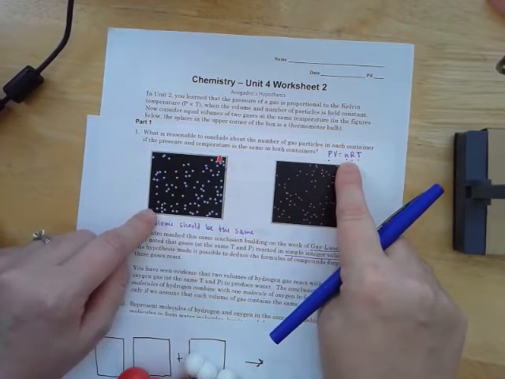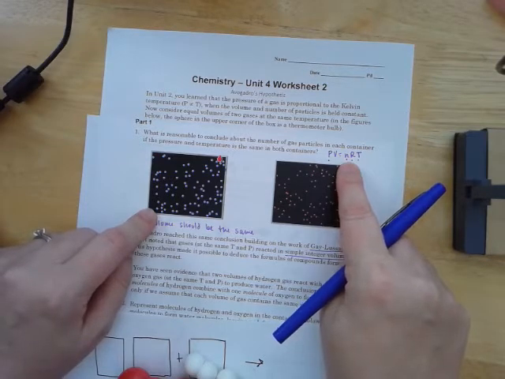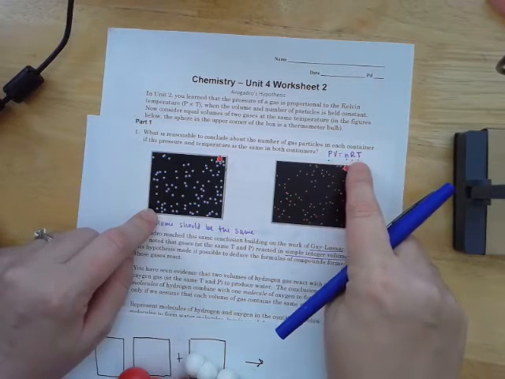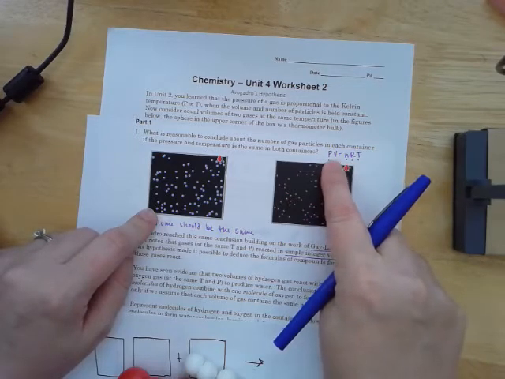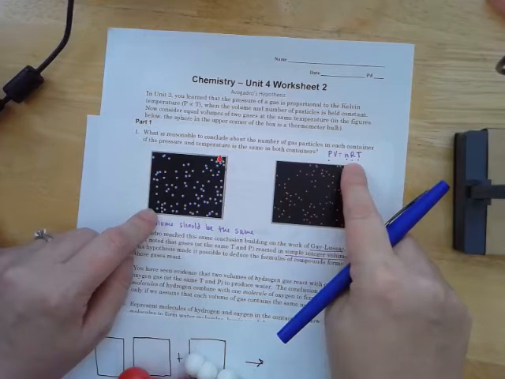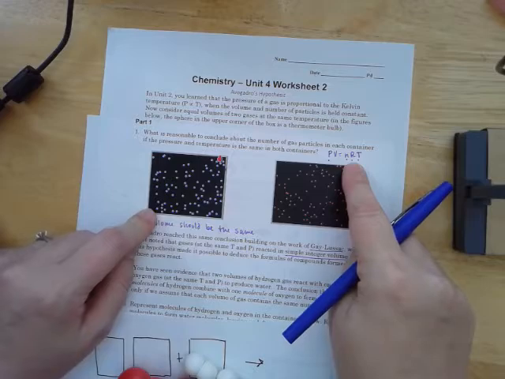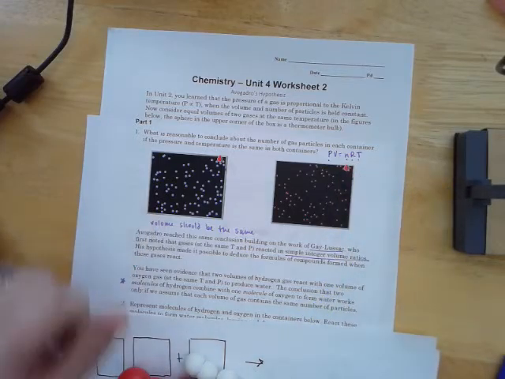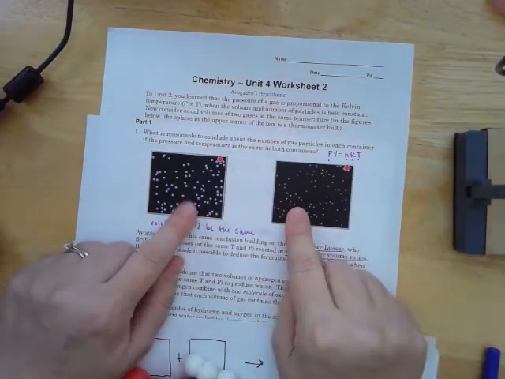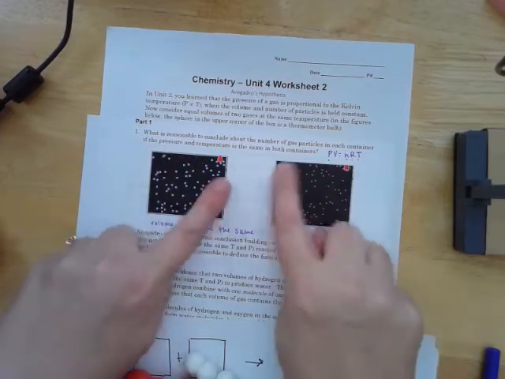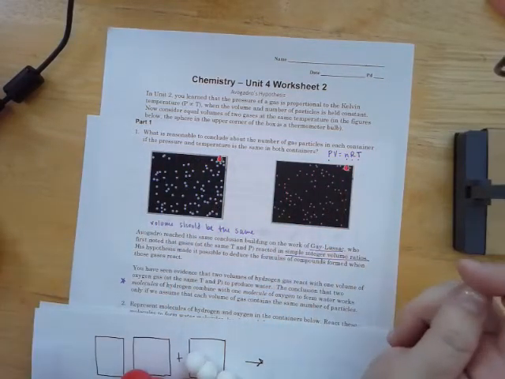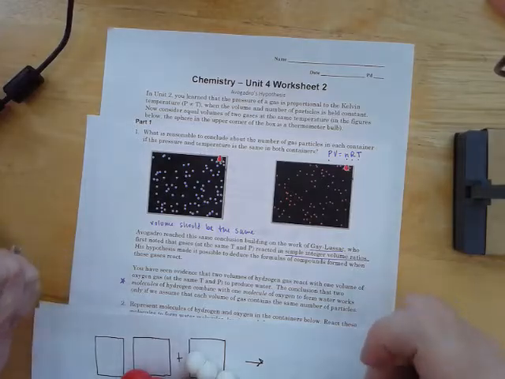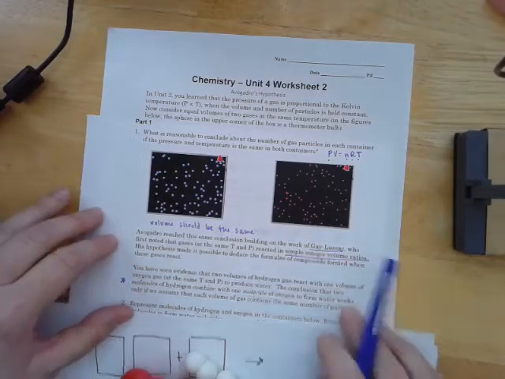So I think that we can agree that trying to count the number of particles in a sample would be pretty tricky. But if the pressure and the temperature and the volume are the same, then we could say that two samples of a gas have the same number of particles. Does that make sense? Yeah, okay. So what that means is that if these two boxes are the same pressure, the same temperature, and the same size, they have the same number of particles in them. So we're going to move forward with that.